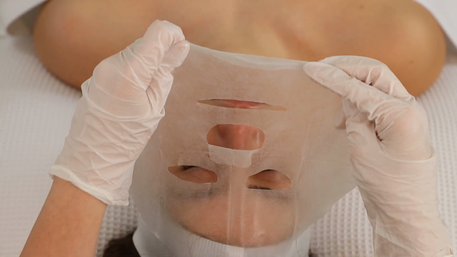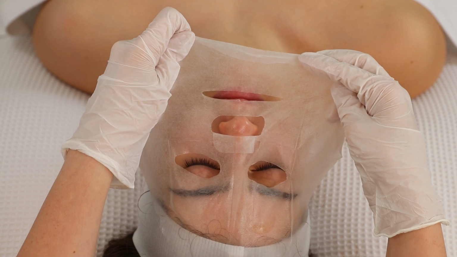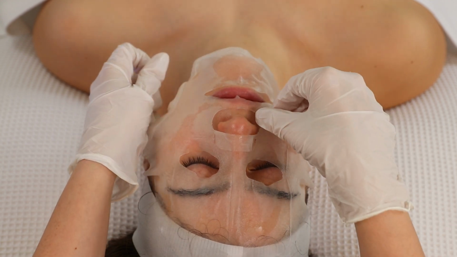Take the mask out of the packaging and slowly place it onto the client's skin and gently adjust the corners of the sheet mask.